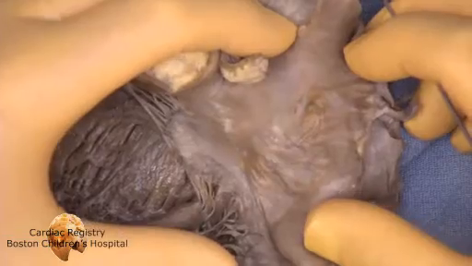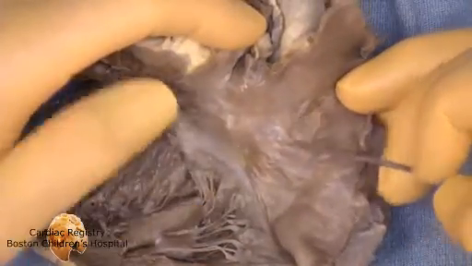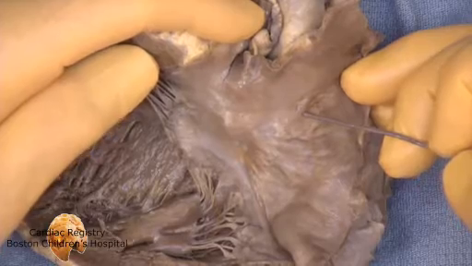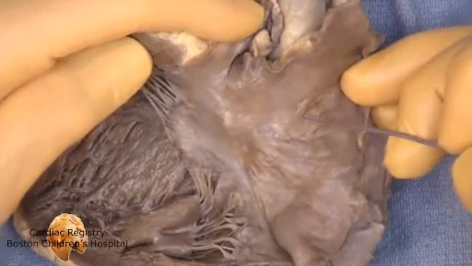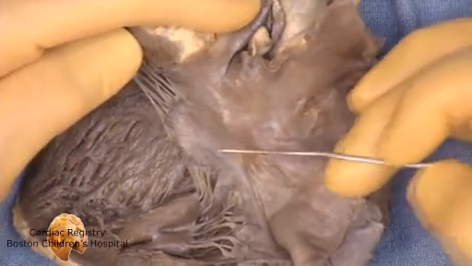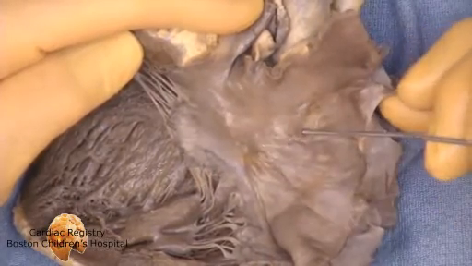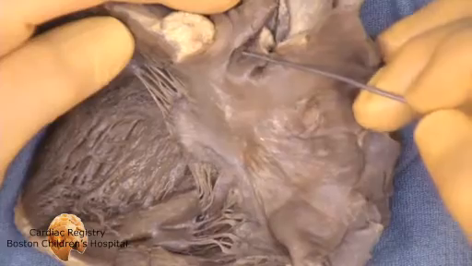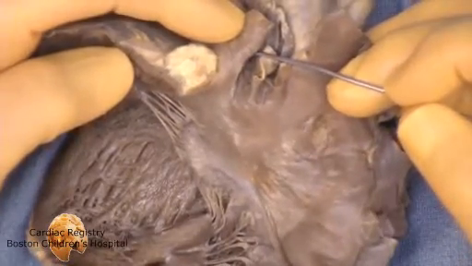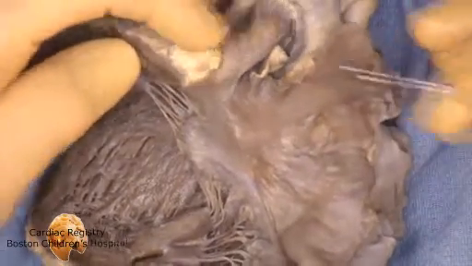The organization of the left atrium, again using the fossa ovalis as a reference point, has the mitral valve to the left of the fossa ovalis and the appendage superior and somewhat leftward.